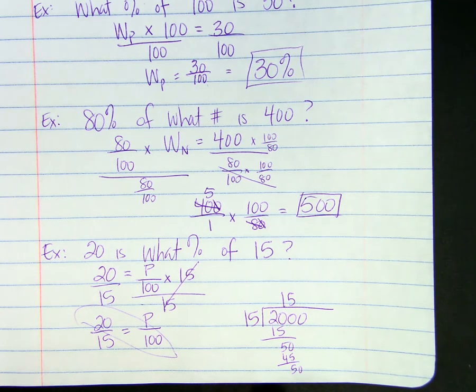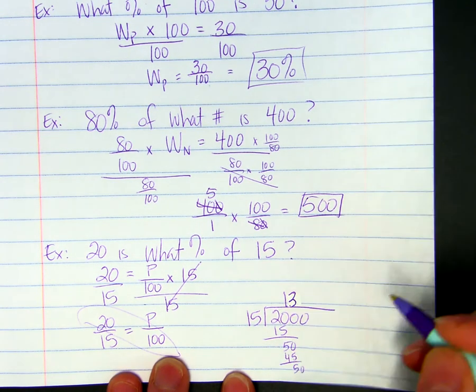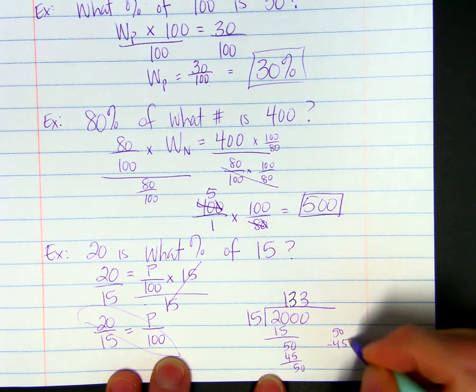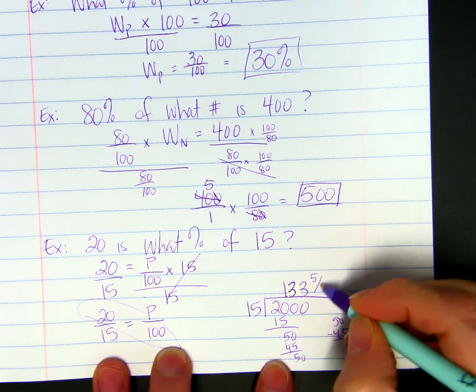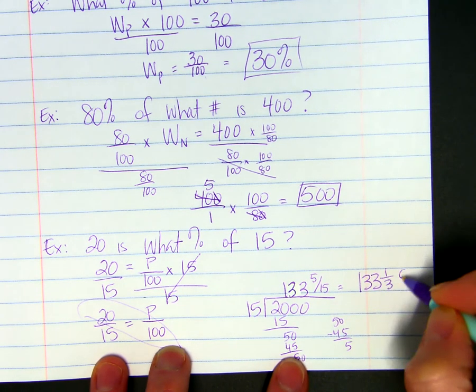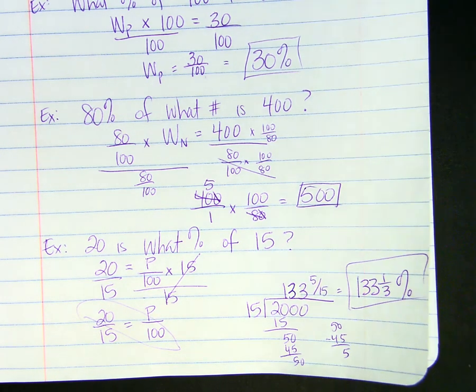So that's 1, and then 3. That's 3. And then 3 again, 50 minus 45. And then we have 5 left over. So it's 5/15, or 133 1/3%. And that's the end of the lesson.